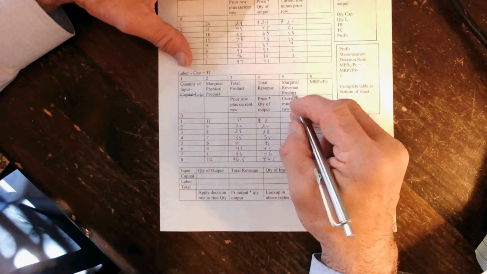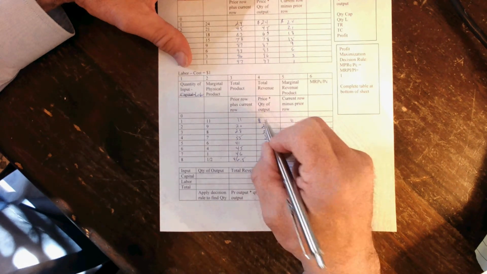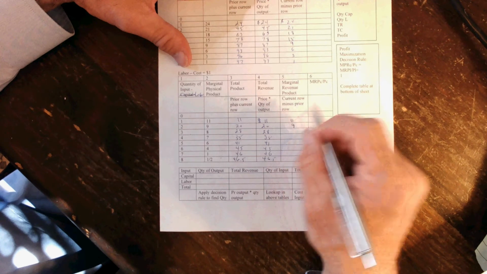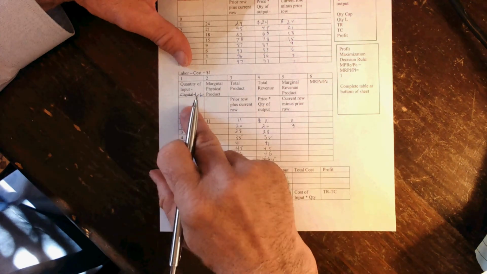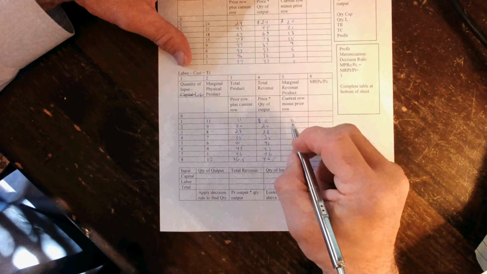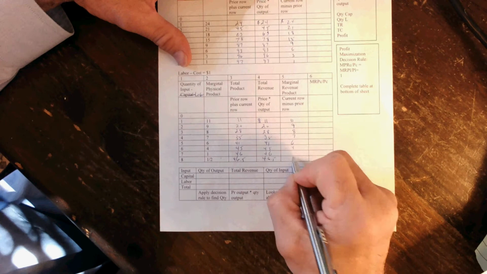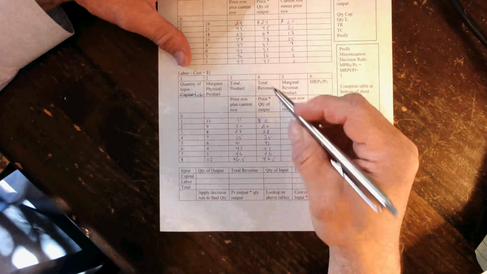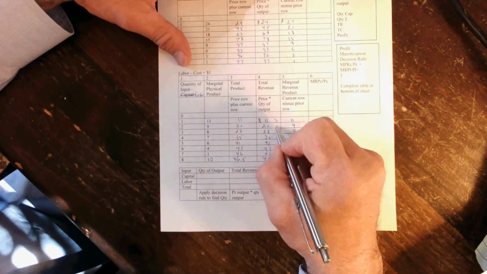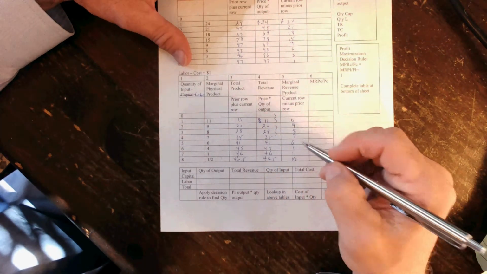Marginal revenue, 11 minus 0 is 11. 20 minus 11 is 9. And again, you'd have to divide this by the change in output if this is anything other than 1. So again, they're masking that in this problem. Subtract marginal product. Marginal always is the difference between 2 rows. It's a change from 1 row to the next.